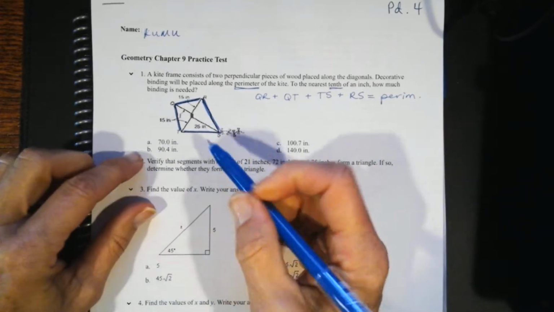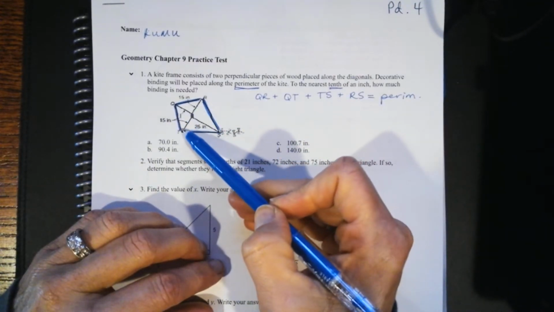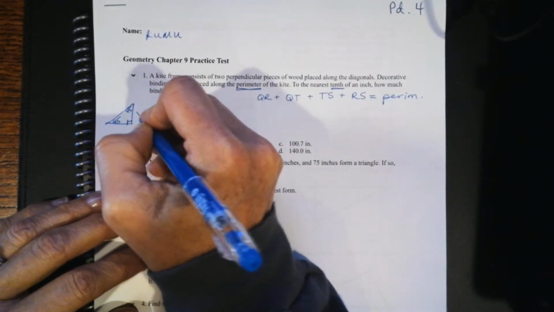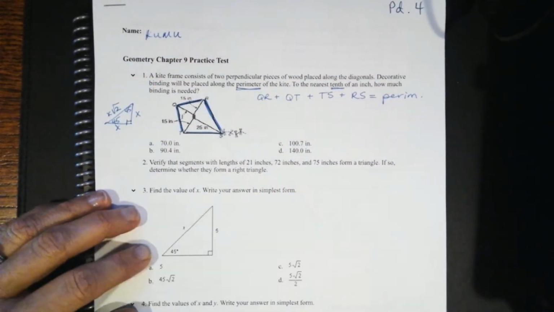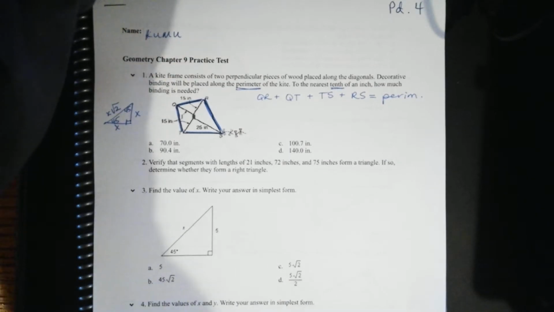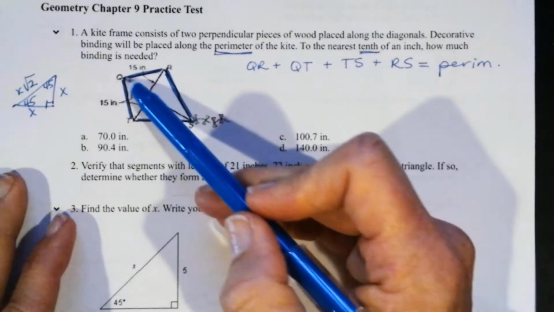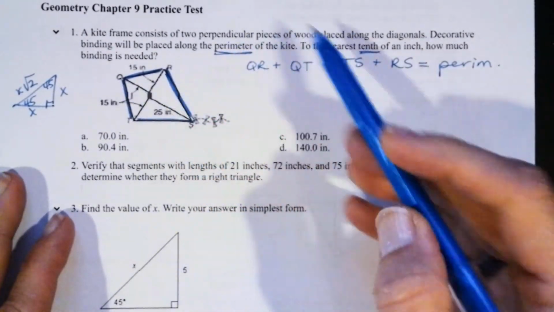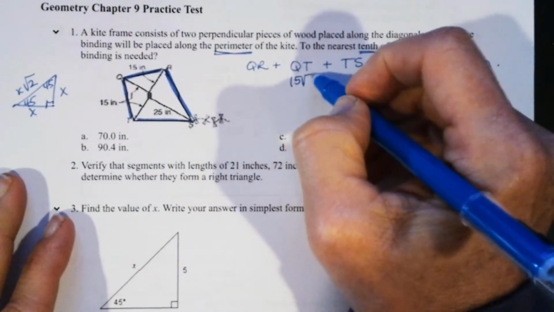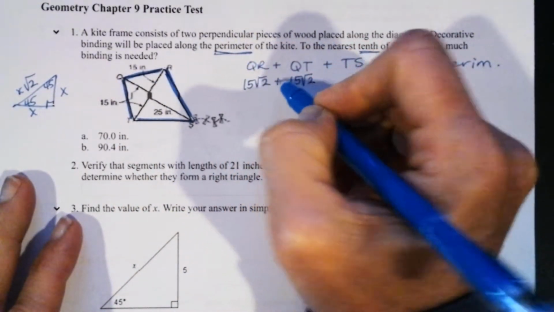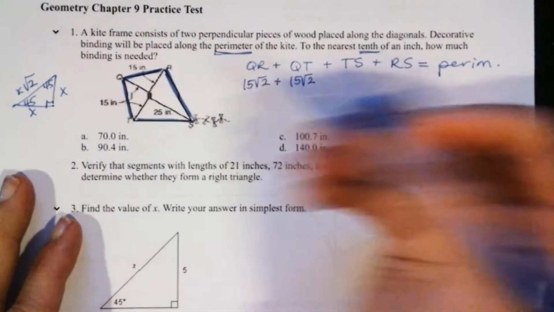Now, I see that this is 15 and this is 15. So this is a 45, 45, 90 triangle. I know if the legs are x, then the hypotenuse is x root 2. I'm going to zoom in a little. Which means if I want to find QT and these are 15, then QT is 15 times the root of 2, and QR is also 15 times the root of 2. Because these are 15, that makes that 15 root 2.